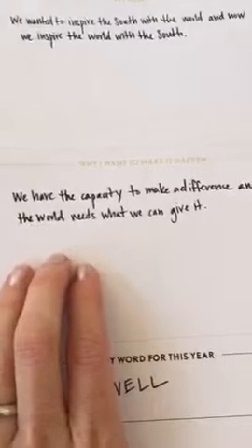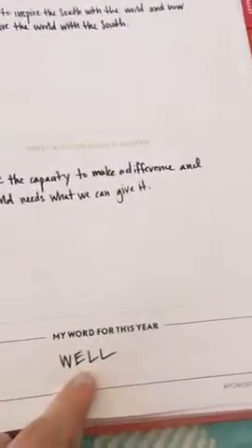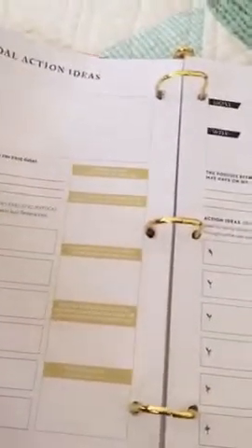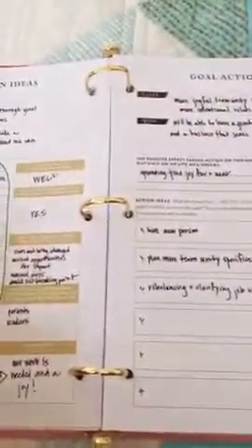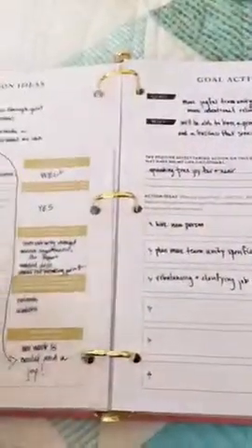Why we want to make it happen? We have the capacity to make a difference, and the world needs what we can give. Our word for this year is well. All right, so that is just a little behind the scenes on how we did it. And like we told you yesterday, a lot of this is very messy. And that's the point. You just gotta make a mess in your PowerSheets. You should also know that we as a company only came up with 4 goals for the year. You don't have to fill out everything. So after going through all of this and reviewing our progress, we kind of boiled it down to 4 main goals, and that was very, very helpful. So there you have it.